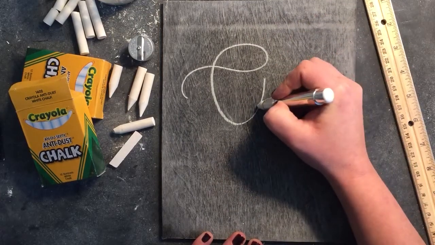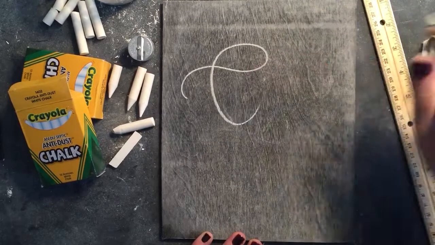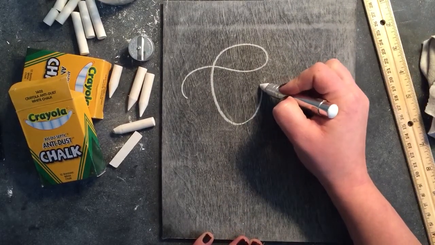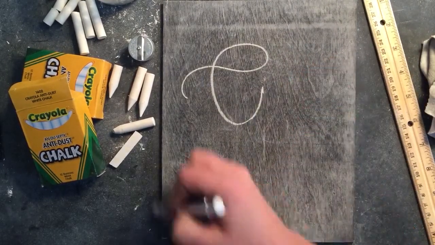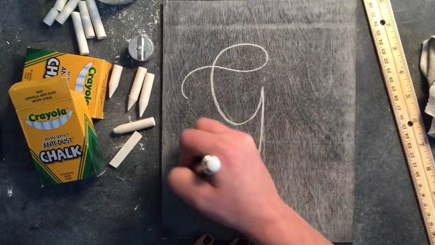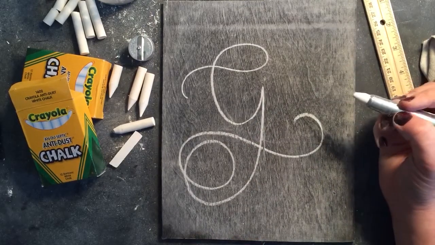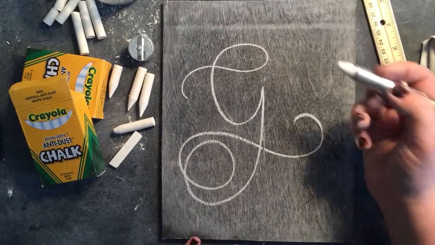So normally you would come in and do something fancy here, but instead of doing that, I'm going to bring it back down like a lowercase g would, so I can use that descender to make it a little bit fancier. And I like to really loop mine a couple different times, okay? So this is what my G would look like.